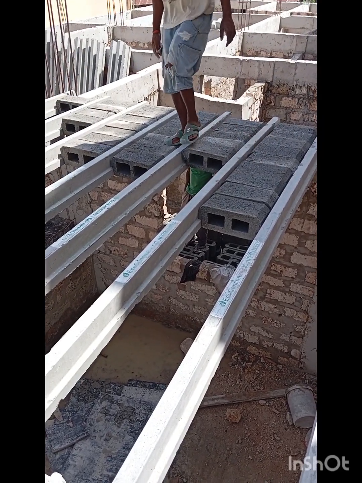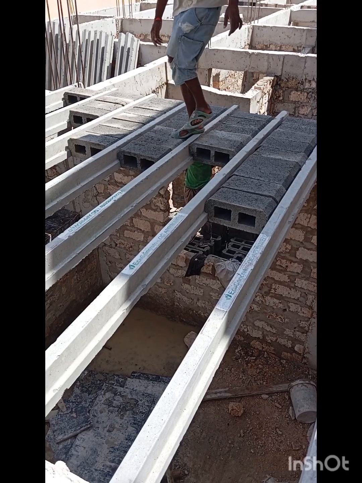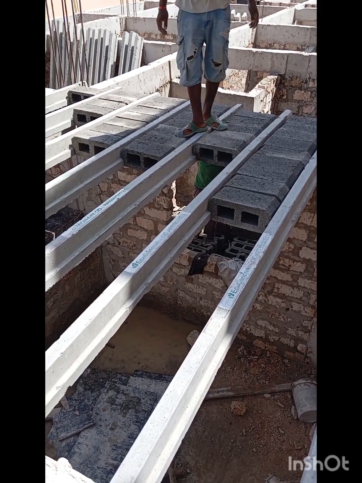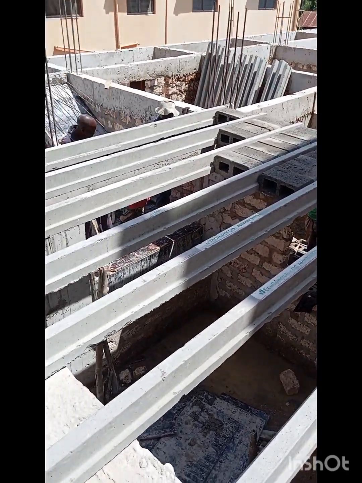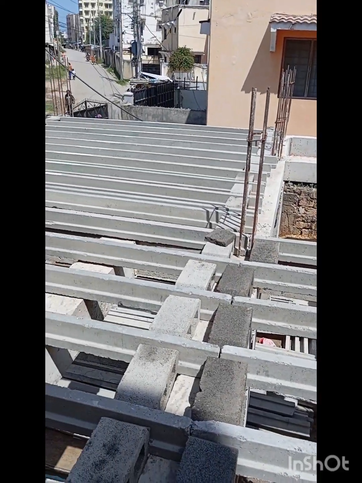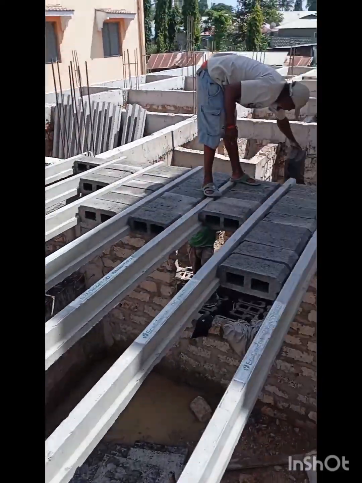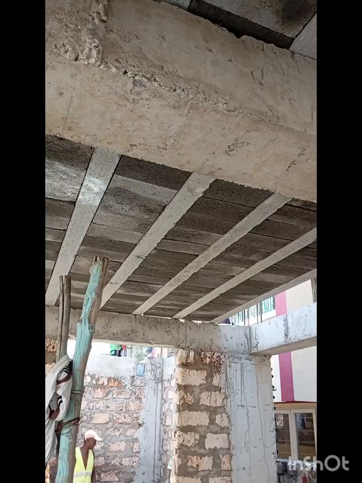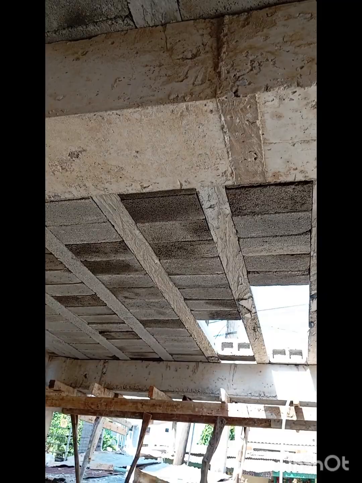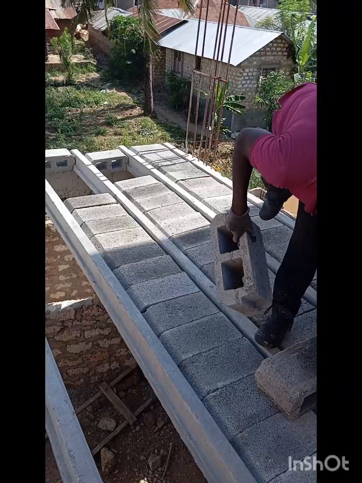Briefly, would you kindly just explain to us some of the advantages of this technology, that is the beam and block technology, as compared to the cast in situ concrete method? Precast beam and blocks are concrete or other composite materials that are manufactured and cured in a controlled environment. And again, I can say, just like any other traditional method is quite expensive.